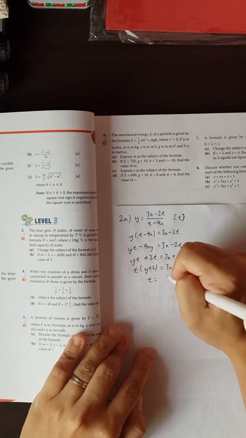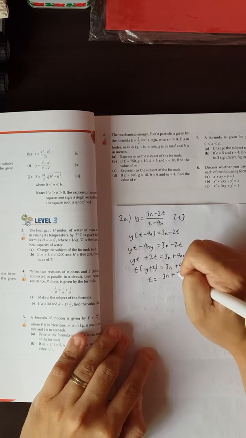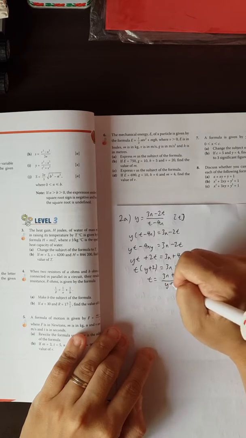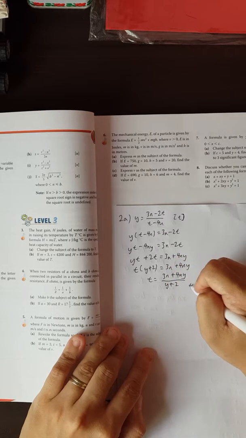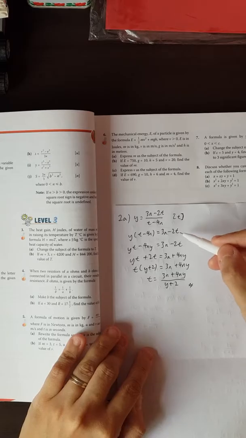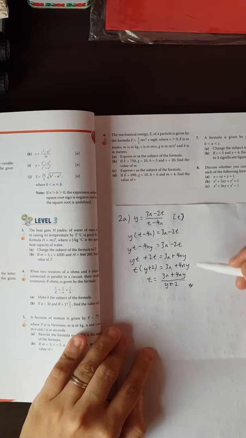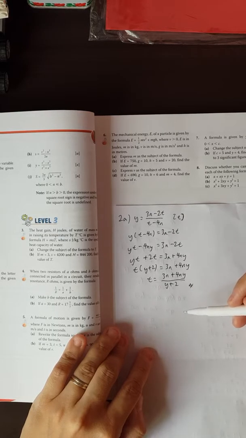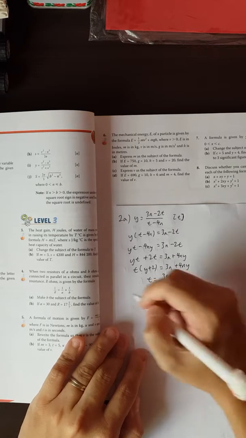Then lastly, t will just be equals to 3n plus 4n y over y plus 2. And that's it. Of course, at a glance, it looks very complicated, but if you follow me for every step, each step is actually very simple. The key idea here is the more steps you write, the easier it actually is.